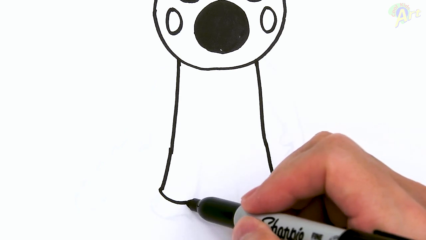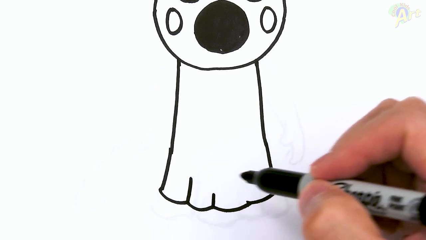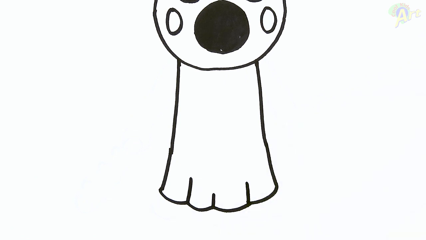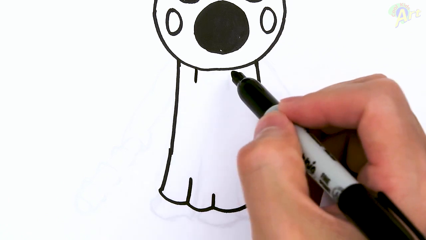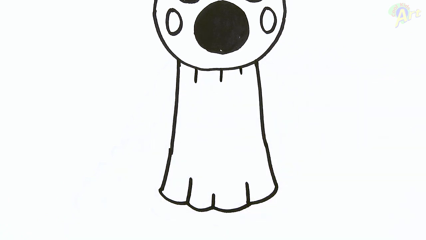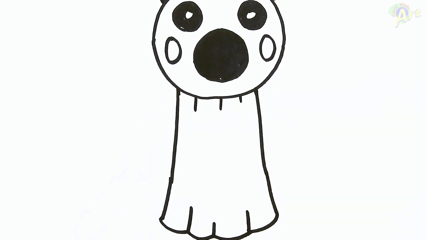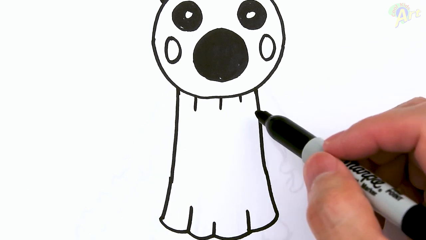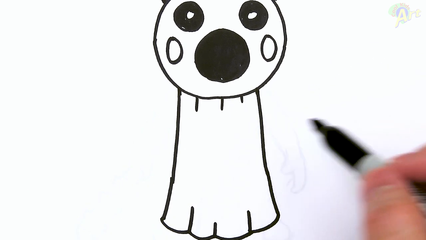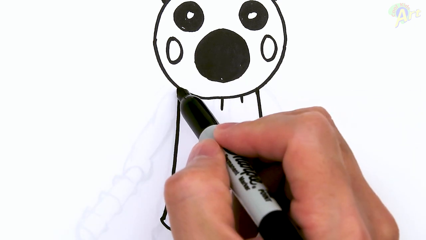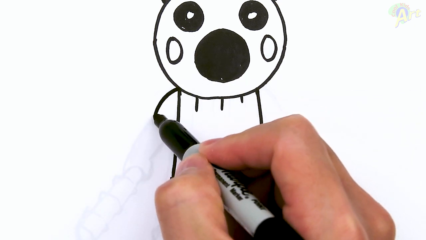And then from these corners right here, we'll just go up. And we can add some from the top too, coming down. So that's pretty much it for the body. So it's very simple to draw. And then now let's draw in the arms. So let's draw in the shoulders first. So we're gonna come back up here.